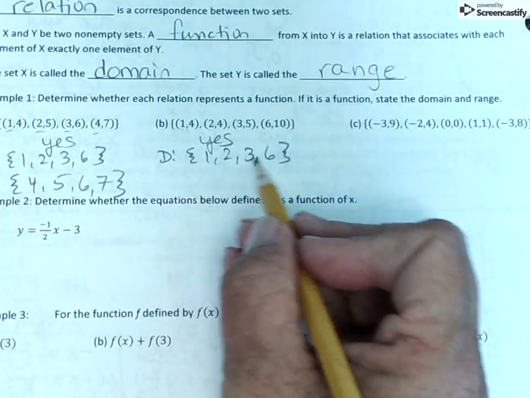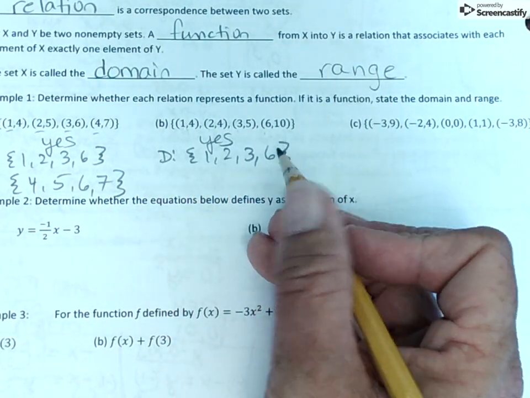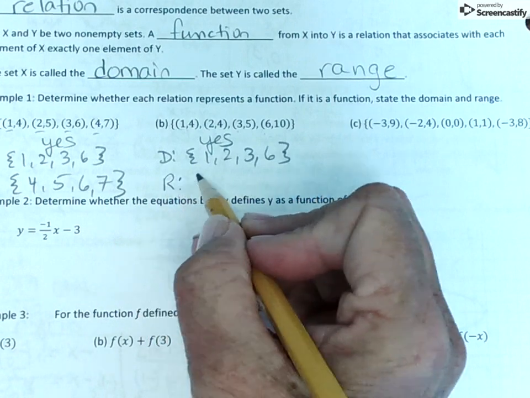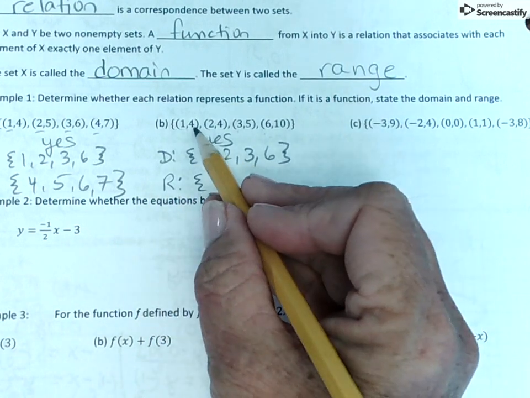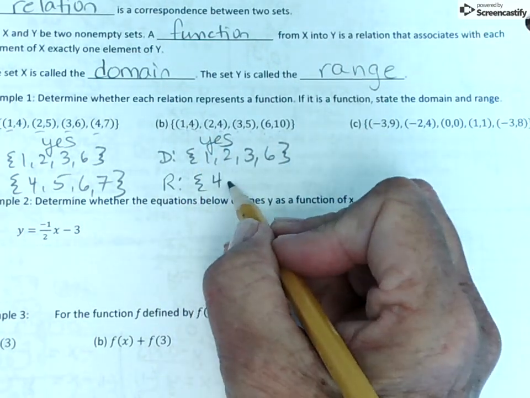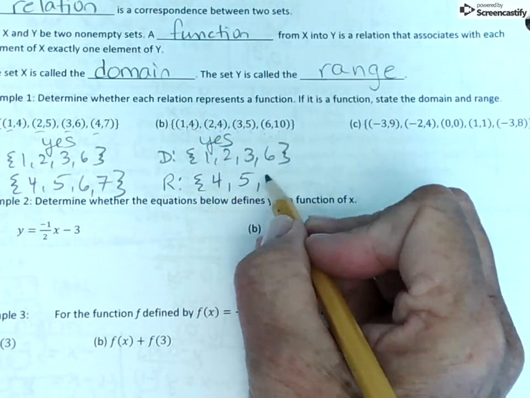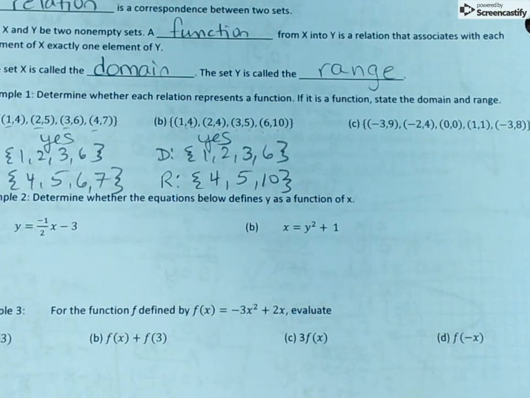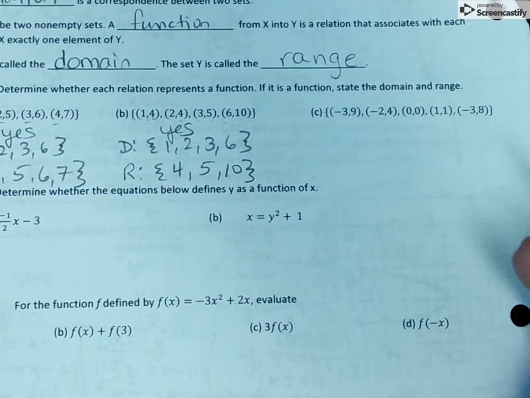And we generally try and put them in order from smallest to largest, even if they don't occur that way in our relation. Our range is the set of y values. So we've got 4, 4, 5, and 10. I don't list 4 twice, so I just have 4, 5, and 10. And it is perfectly okay if your y's repeat themselves. That doesn't affect whether or not it's a function.